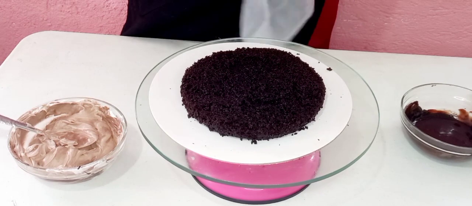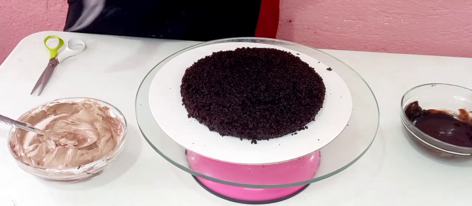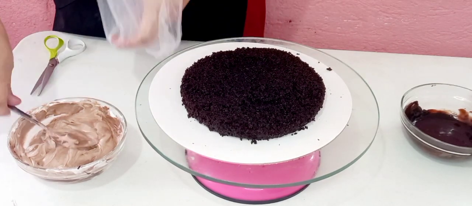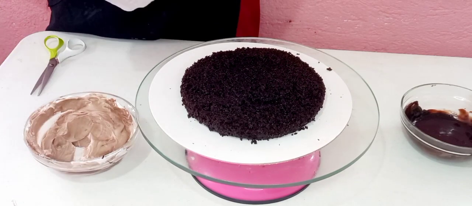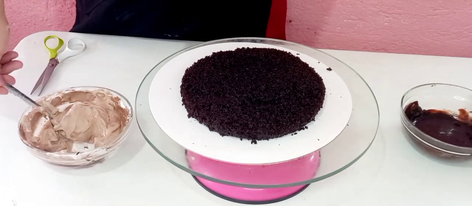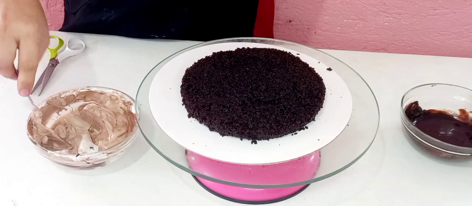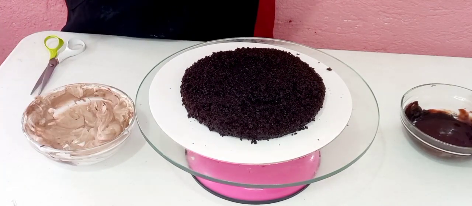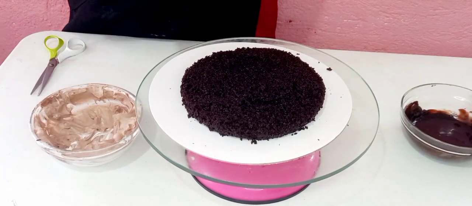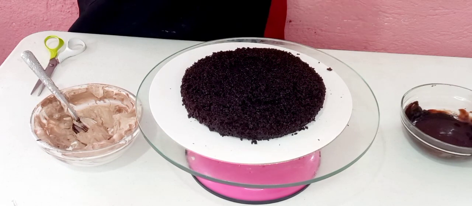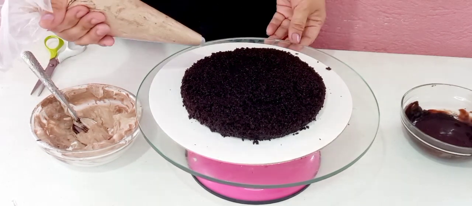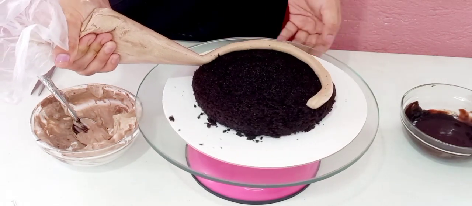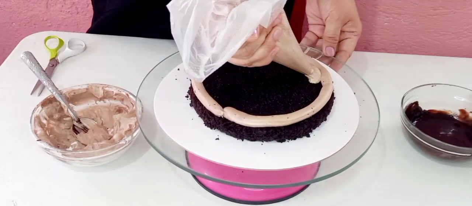Place your combined whipped cream and chocolate into your piping bag. And pipe it on your cake.